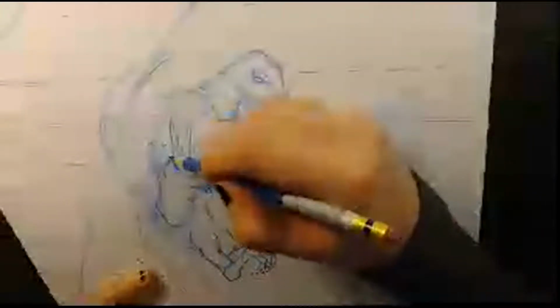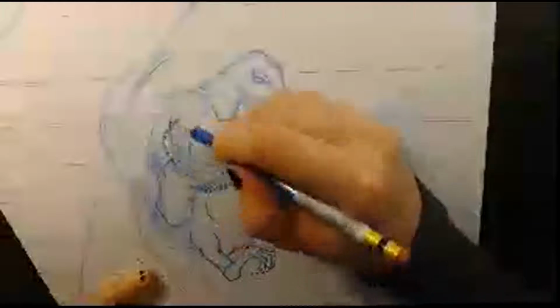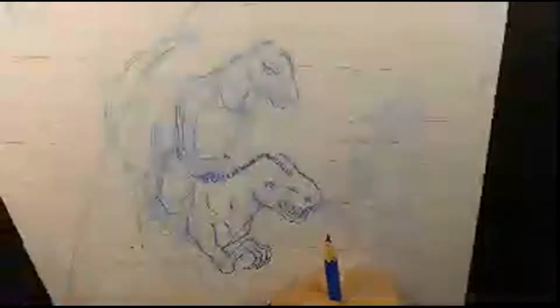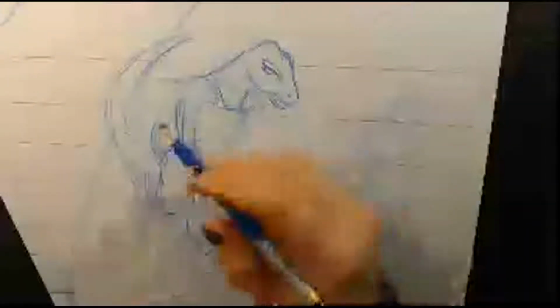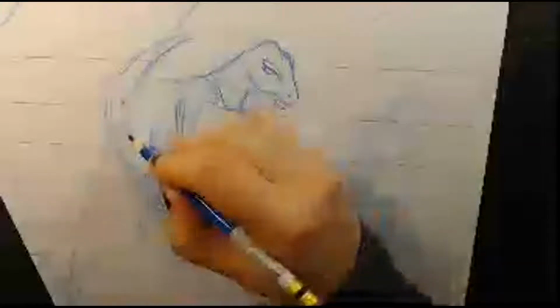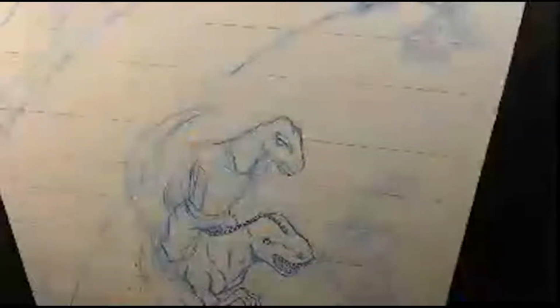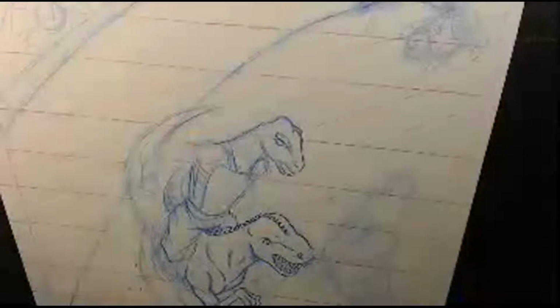With room for his tail, of course. You gotta leave room for the tail. Now I need to sharpen my pencil again.